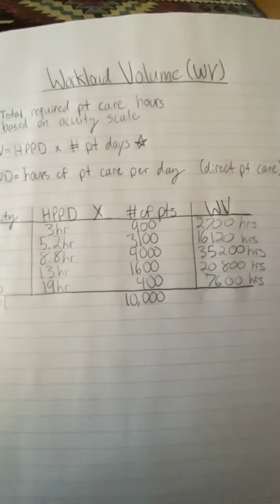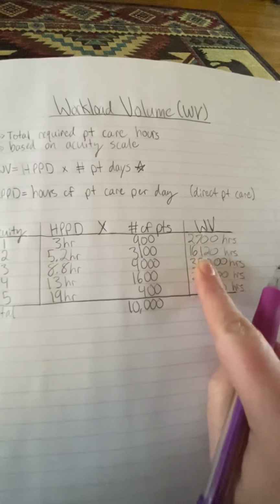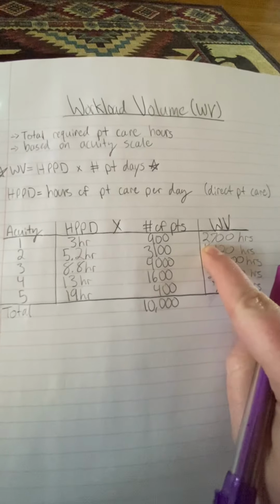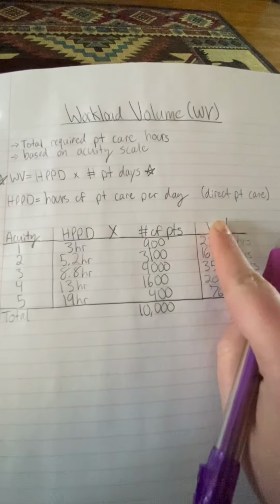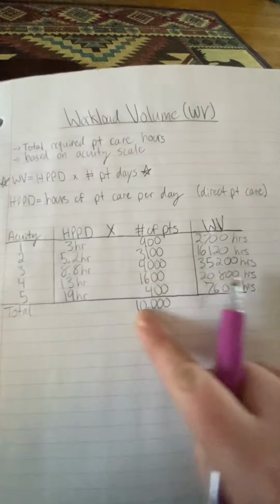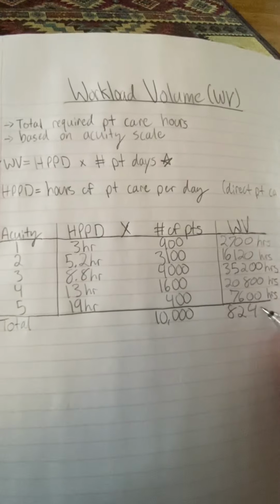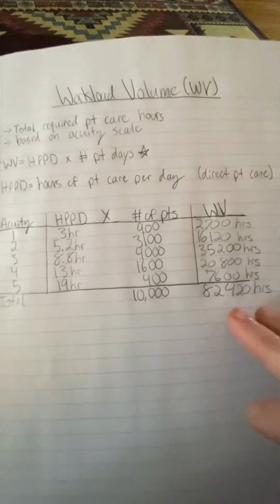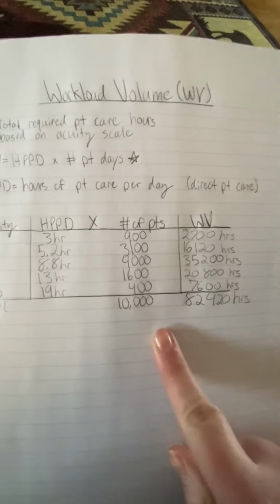All right, so now that we see we have the workload volume for each acuity level, so the total amount of required patient care hours, we have them for all these 10,000 patients. Now we just need to add these all together to get the total, which comes out to 82,420 hours of total nursing care required for this facility for this time period. And with this number, then we can calculate how many people we're going to need.